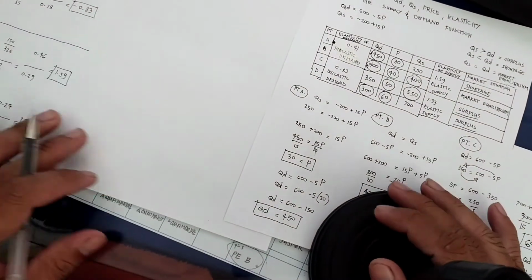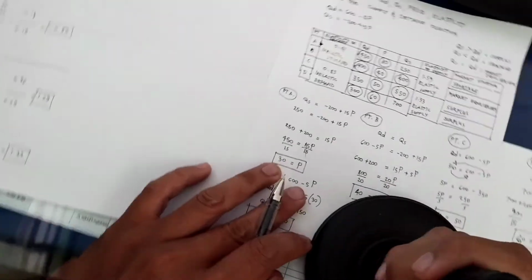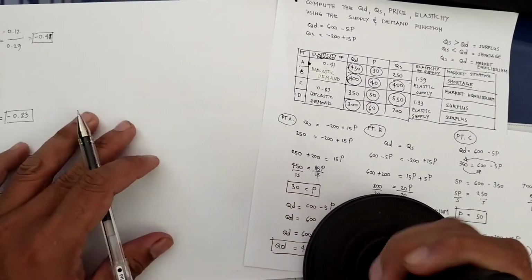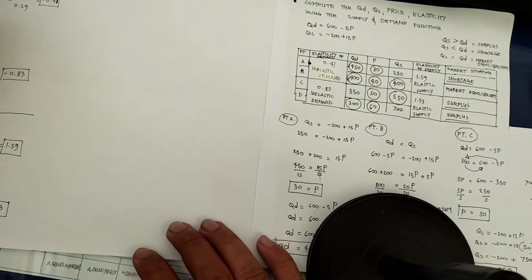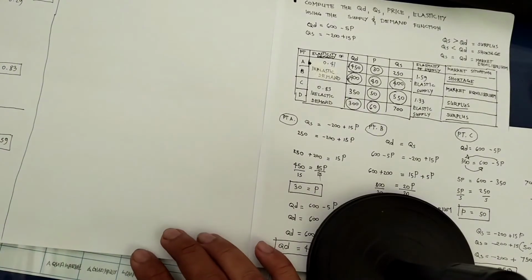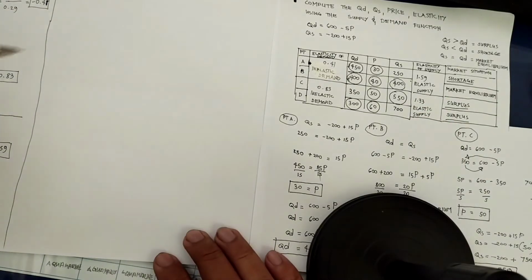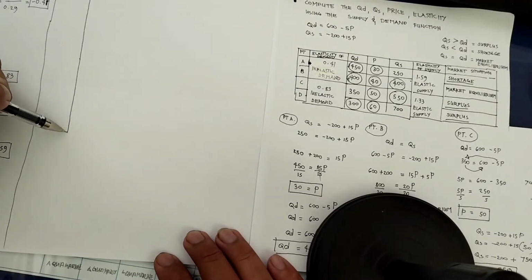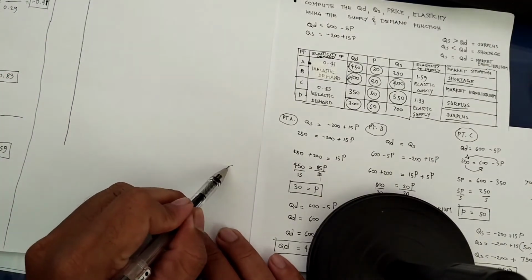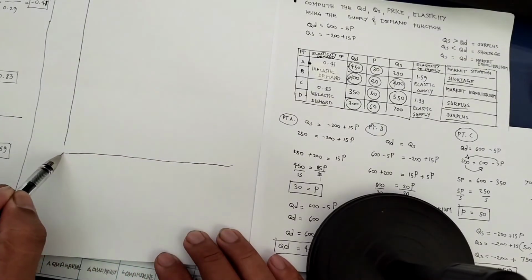So this time we are going to make what they call a rectangular coordinate system, so that we can identify. From this time, now we are going to make a graph. So we are going to graph this one. What we are going to do is make a rectangular coordinate system.